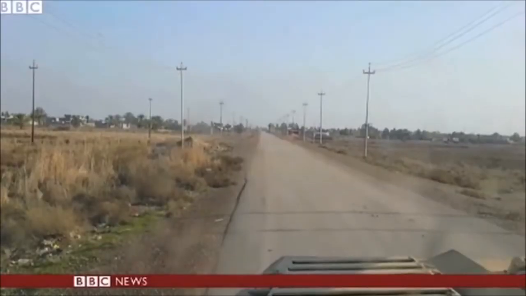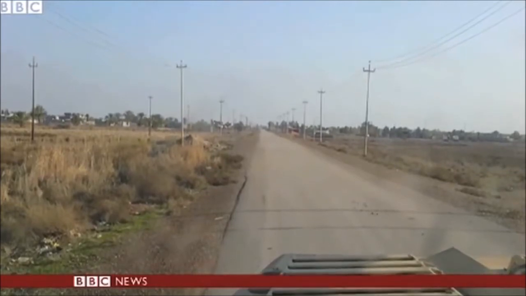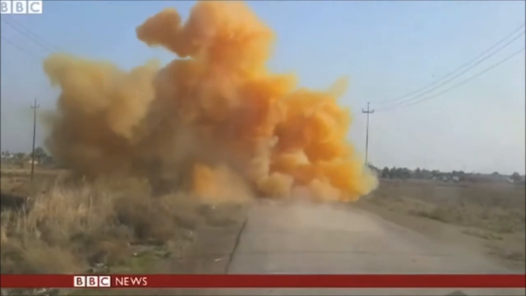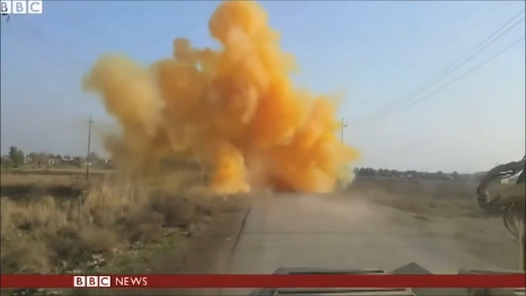This is the latest weapon in the arsenal of the self-proclaimed Islamic State. Oxygen. The cloud of orange is chlorine gas.